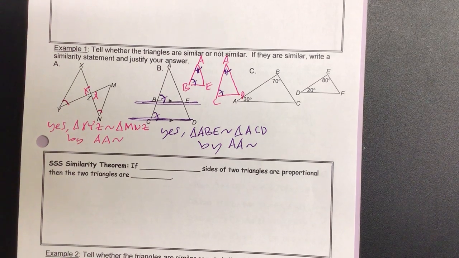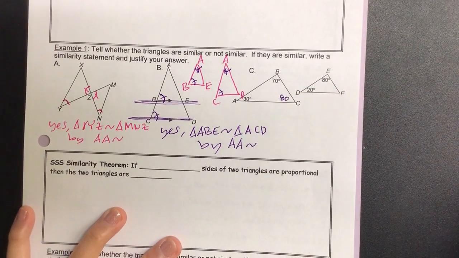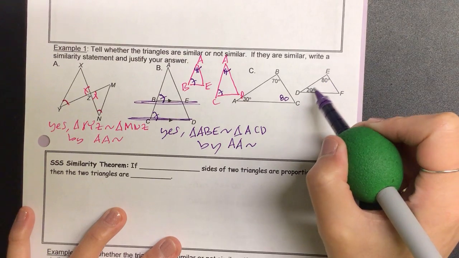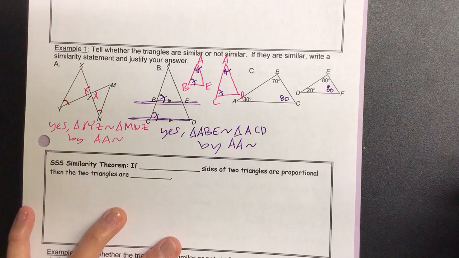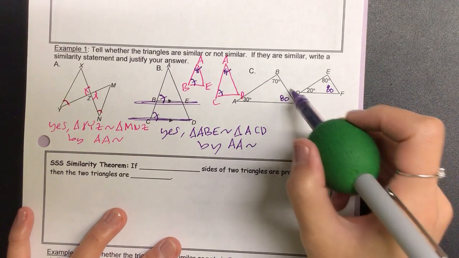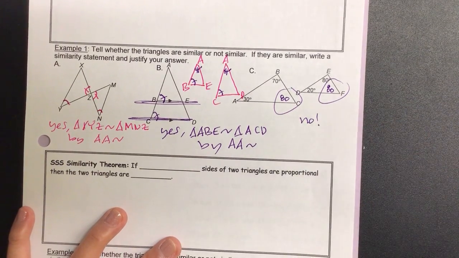Let's find the unknown angles on part C. If I have angle B is 70 and A is 30, what must be angle C? 80. Then for the other one, 80 plus 20, so this one has to be 80. Now, do I have two sets of angles that are congruent just by looking at this? No. I know I have the 80, but where's my second one, right? So no, they're not similar. Boom.